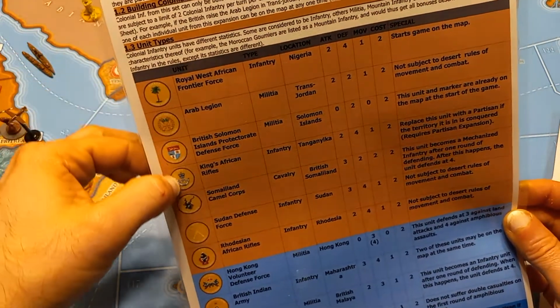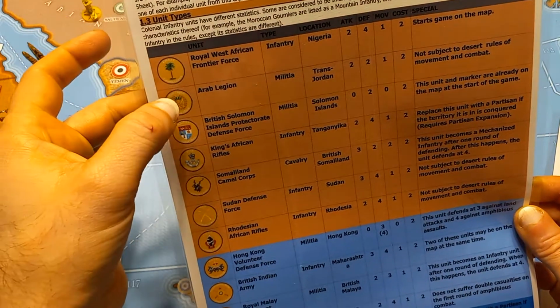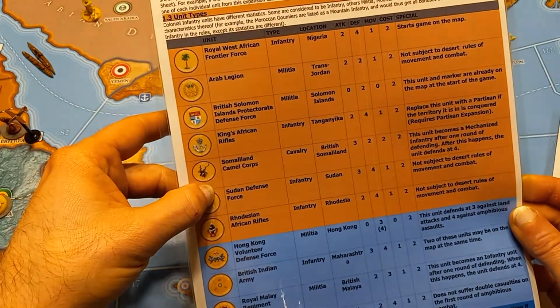Oh, I got to look up that symbol real quick. Oh, that's that one right there. Okay. So I wanted to make sure that this still had the pictures of the actual roundels on it.